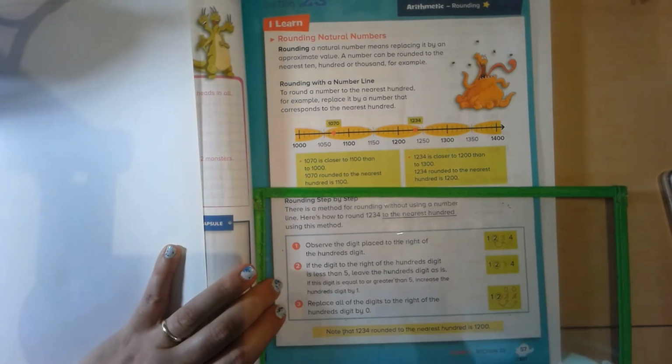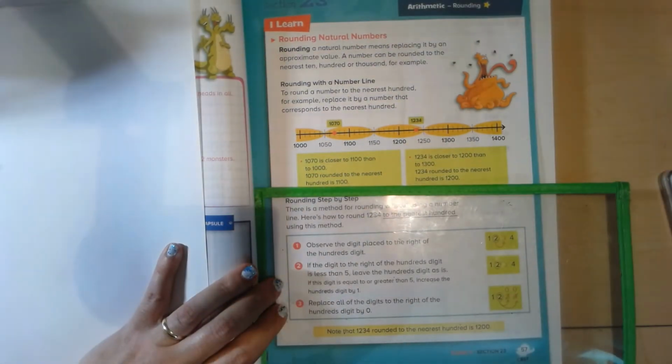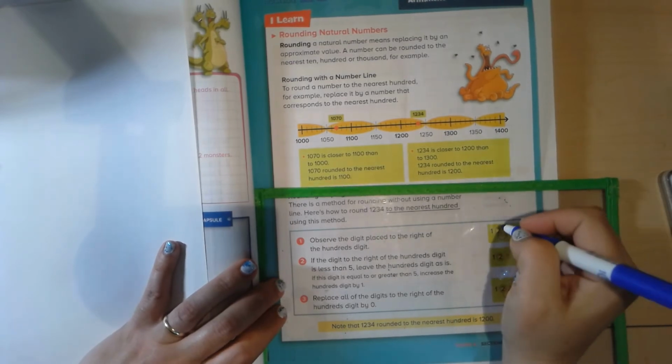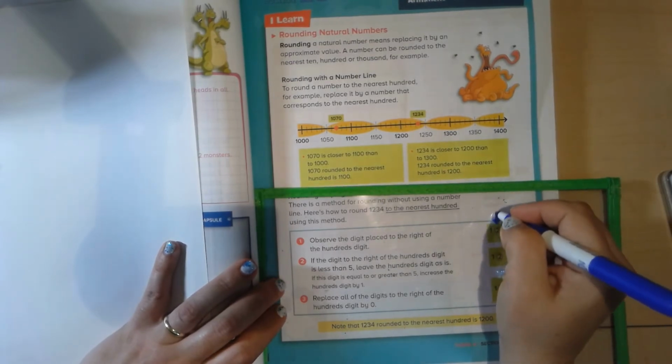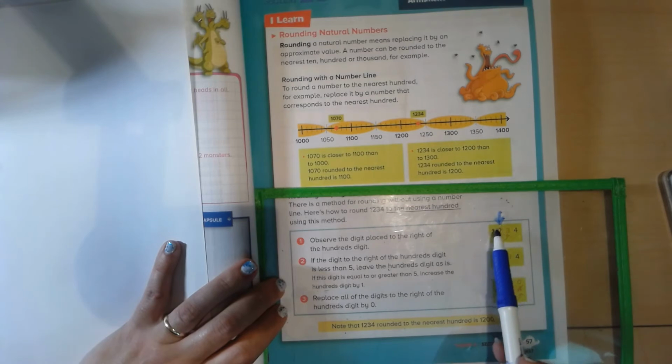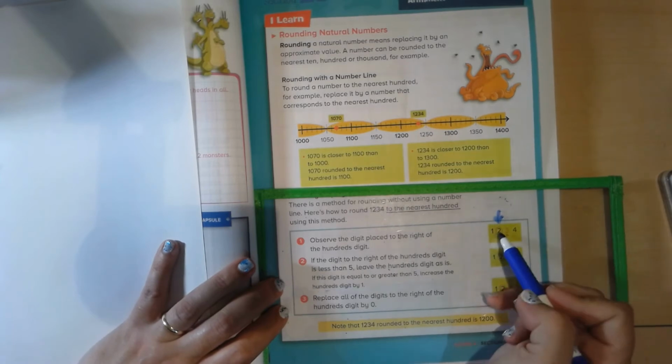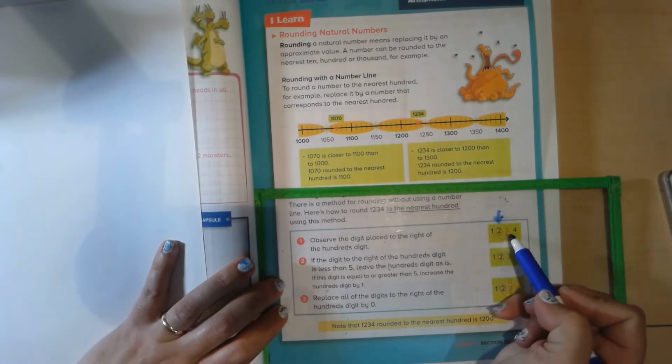Okay, so they want us to round to the nearest hundred spot, the nearest hundreds. So you find your hundred spot. They found the hundred spot and they put a circle around it so we know what number we're looking at. Now, you look to the number to the right.